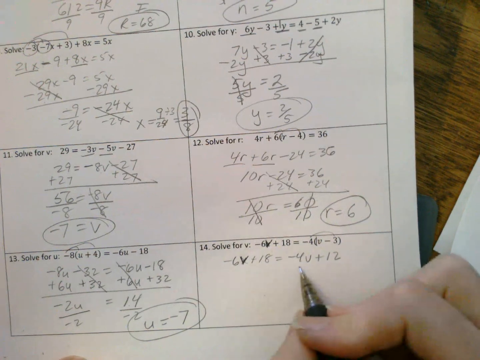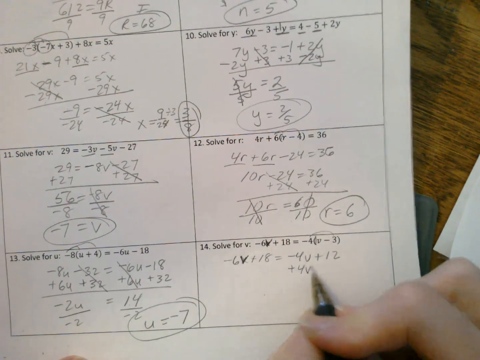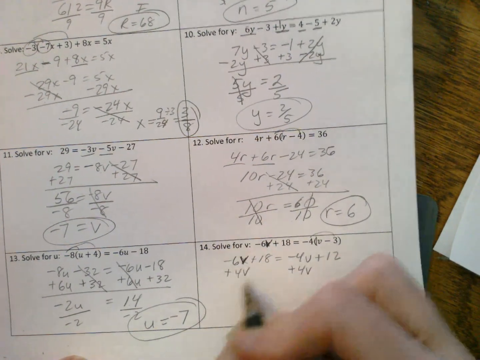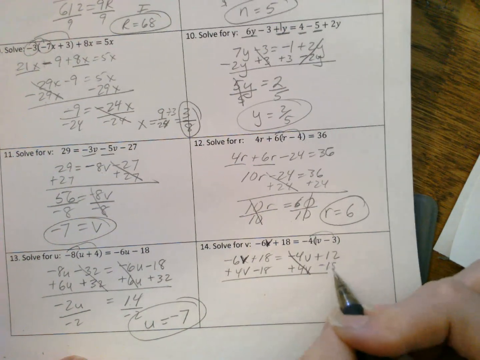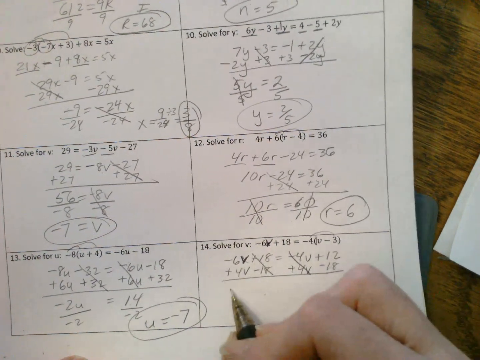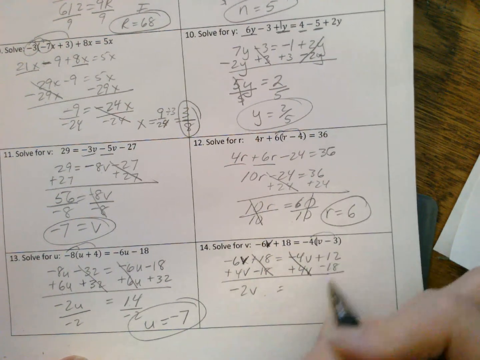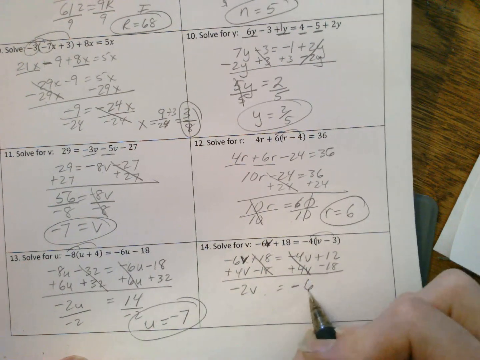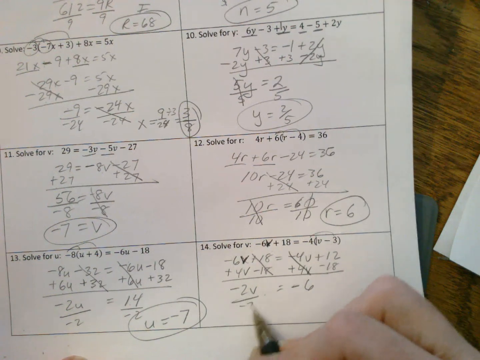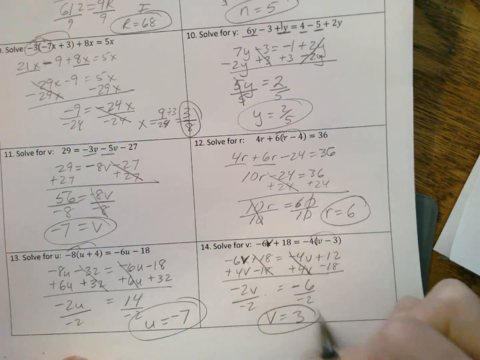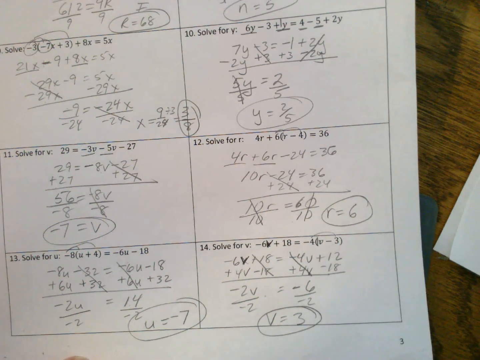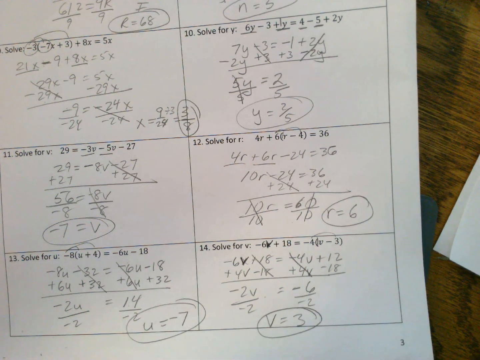Okay. And then positive, positive, negative, negative, negative, negative, negative, positive. There we go. Hope that was helpful.